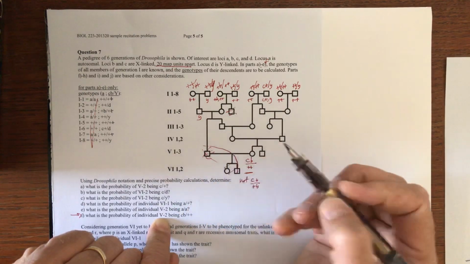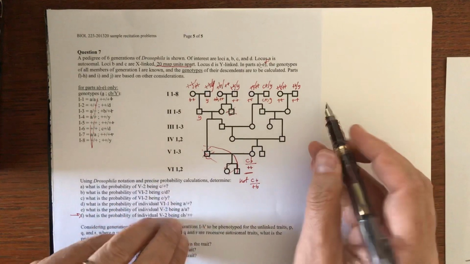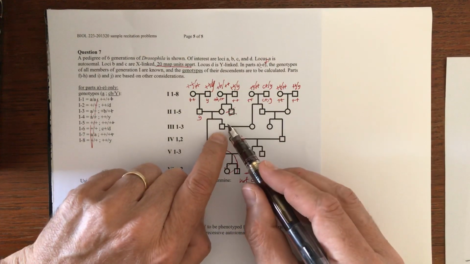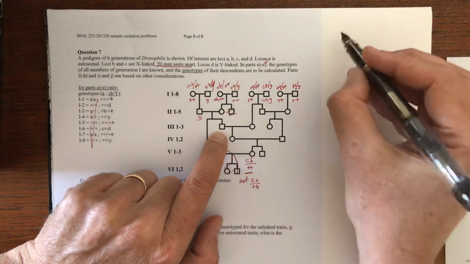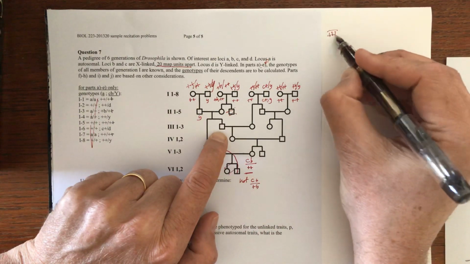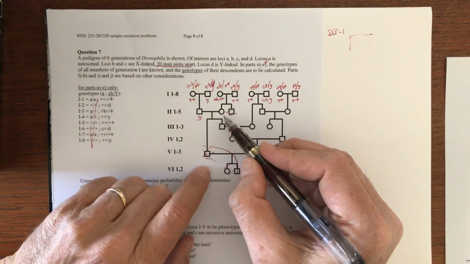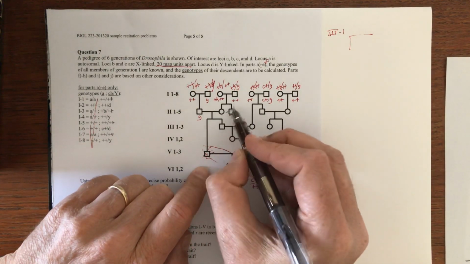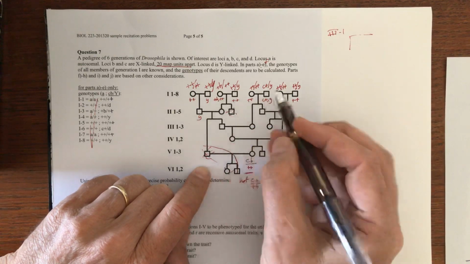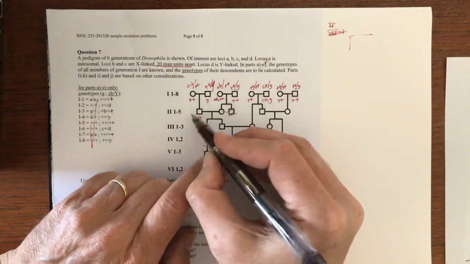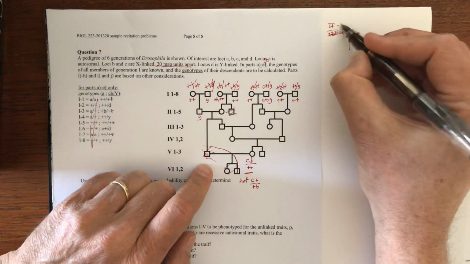Here, she is, and we're going to do a Punnett square. I'll do it off to the side here. So let's do individual 3-1, and it's very useful to keep track of this. The mother, whoops, we haven't got there yet, sorry. I didn't get that far. Let me go back and start with individual 2-2.